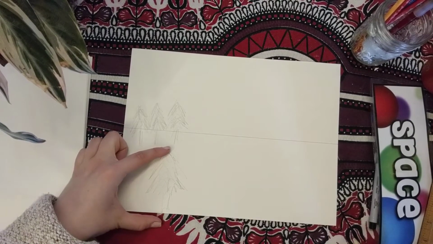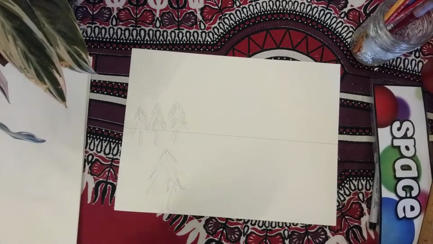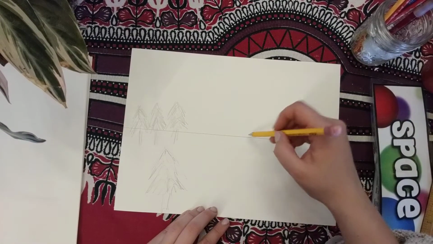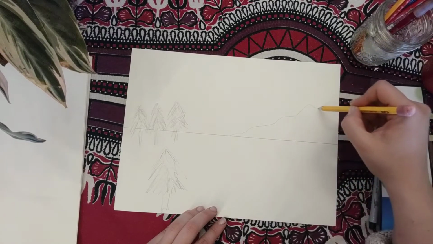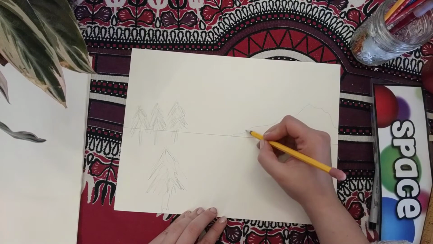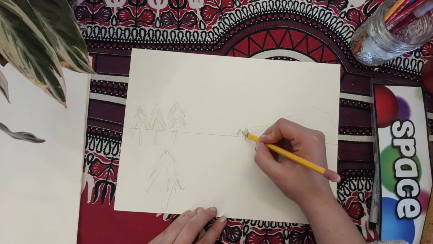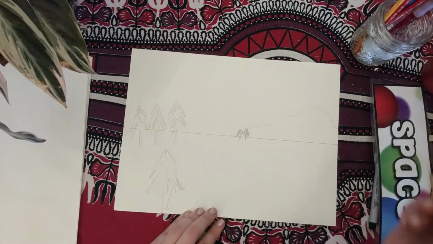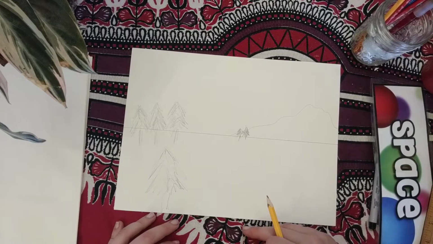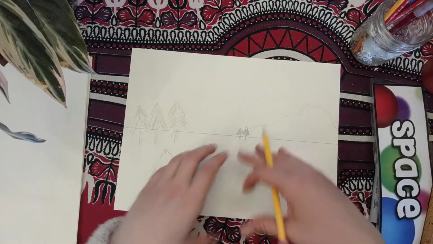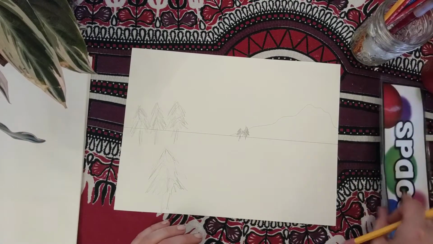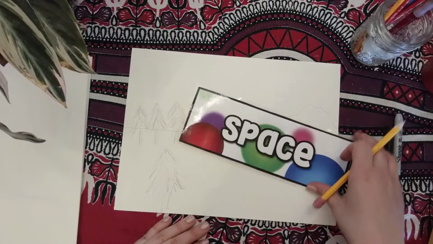Okay, so this tree is much bigger than these trees in the middle. And then if I wanted to make a mountain, let's see, I'm going to start, there we go, as my mountain. The trees way back here on the mountain are going to be even teeny tinier because they're way, way, way far away from us. We don't want them to look too close because it'll be all weird. So background, small, foreground, big, all right? And that's how we're using our element of space.